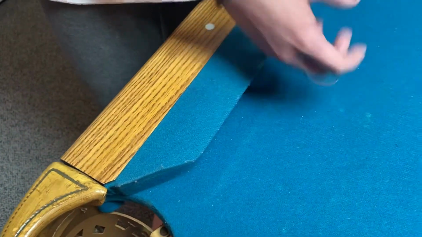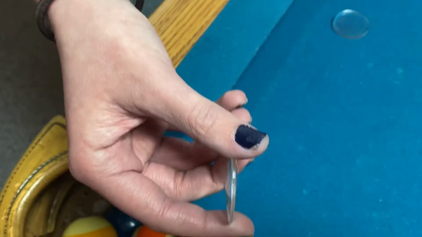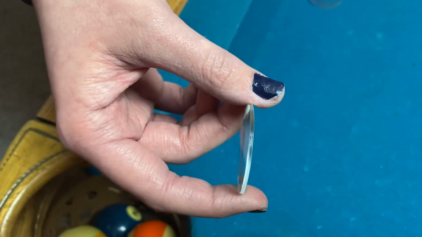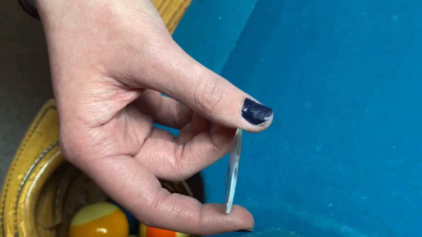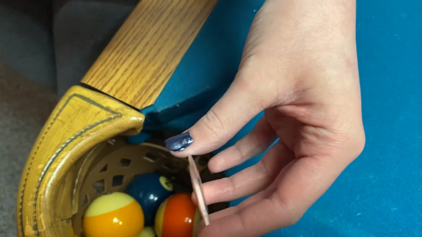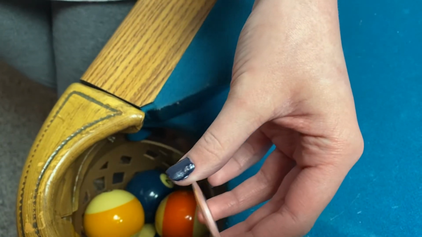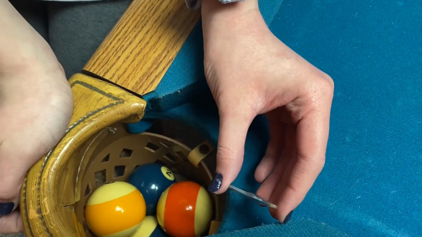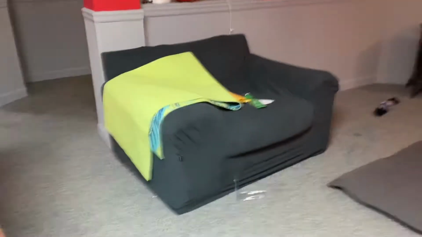A convex lens will do the exact opposite. Convex lenses are found in magnifying glasses. They're sometimes found in regular glasses, like my reading glasses. When I put them on, sometimes my eyes look really big. But a convex lens makes images appear larger. So let's go ahead and take a look at that.